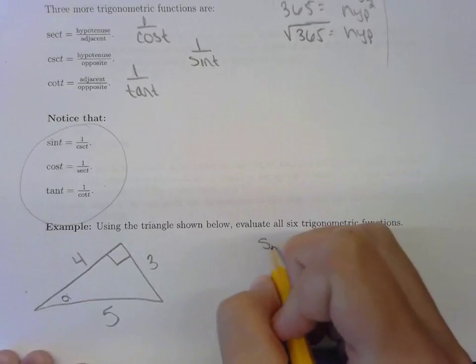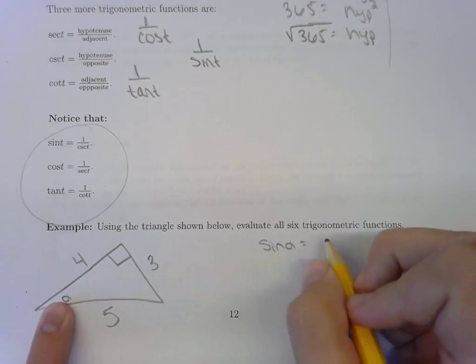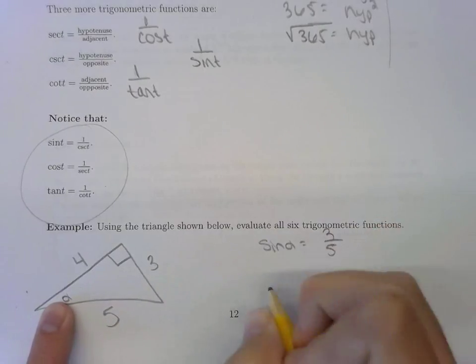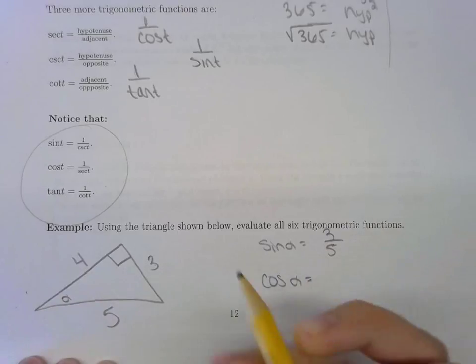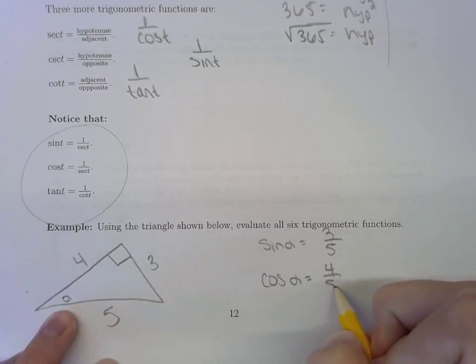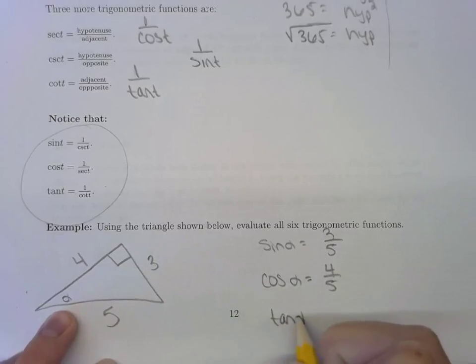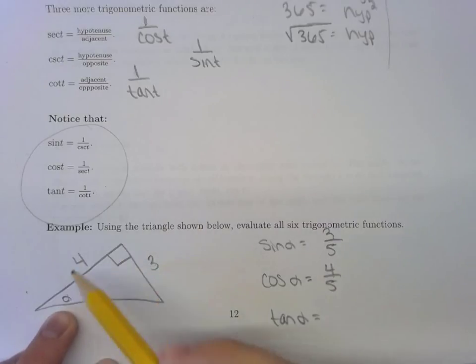So we want sine alpha. Remember sine is opposite over hypotenuse, so that would be 3 over 5. Cosine alpha is adjacent over hypotenuse, so adjacent leg would be 4 over hypotenuse, which is 5. Tangent of alpha is opposite over adjacent, so 3 over 4.